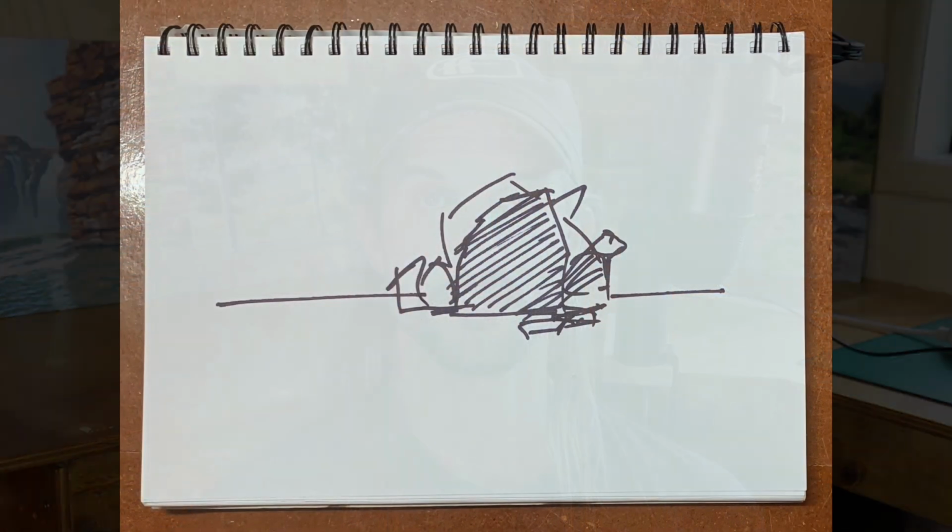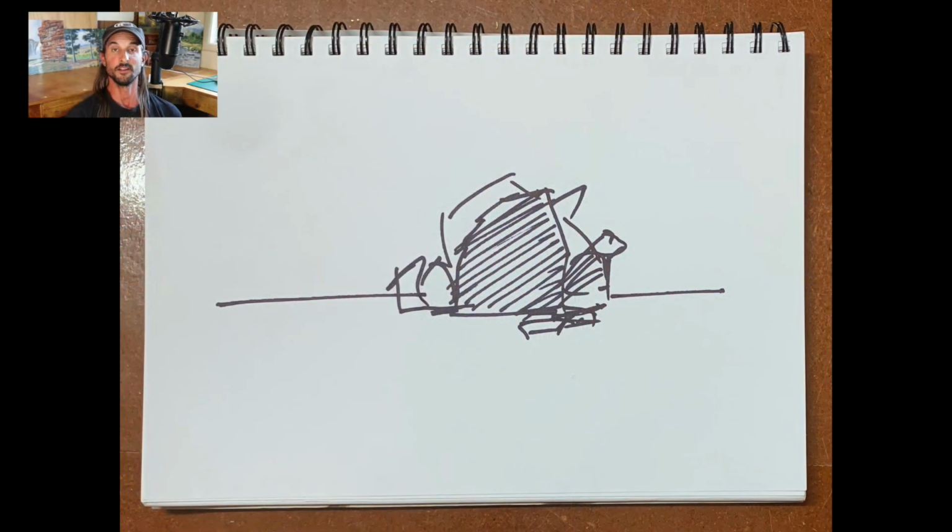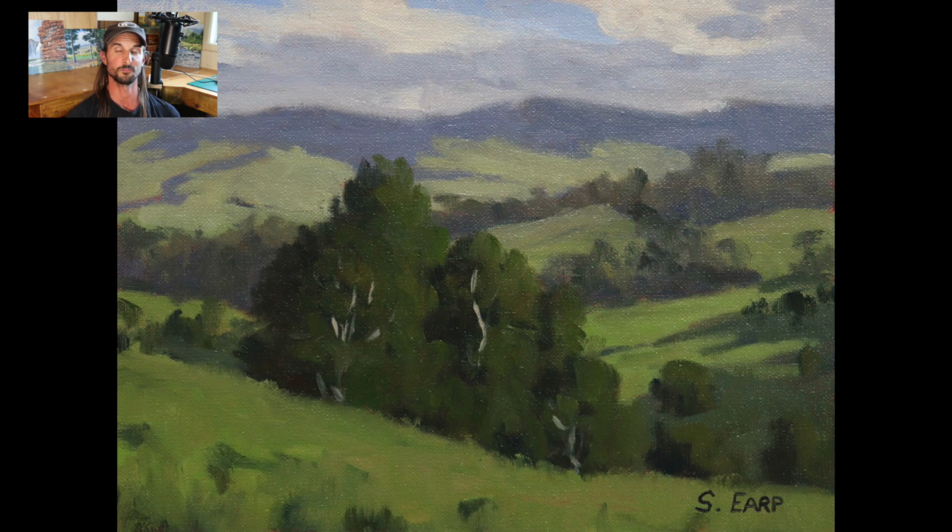So number 4, the group mass composition. This is where you have a mass of objects that's the main focal area of a painting. Normally when you're painting landscapes, or at least when I'm painting them, the group mass I tend to use is normally trees, but it could be things like buildings or anything really. But what it is, it's a group of masses. So we'll use trees as an example.